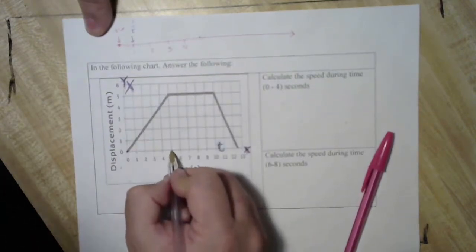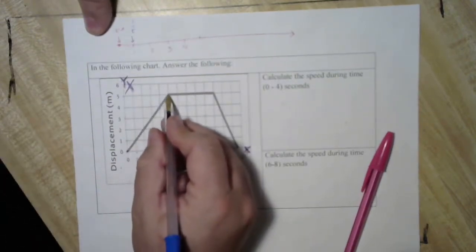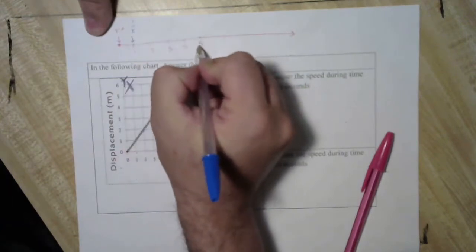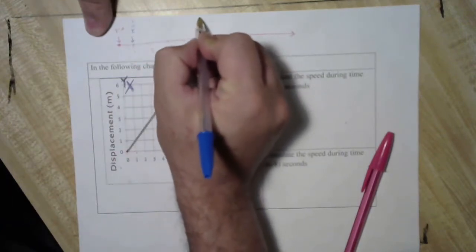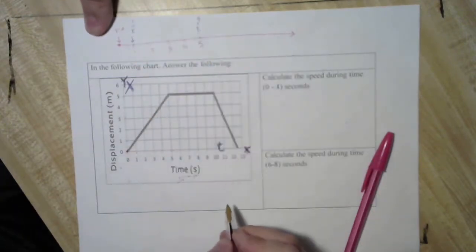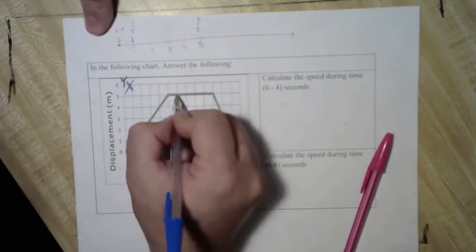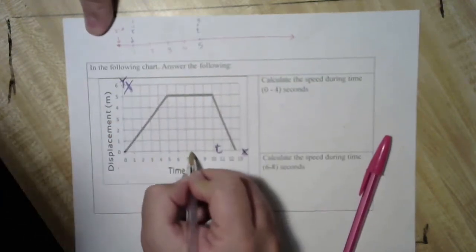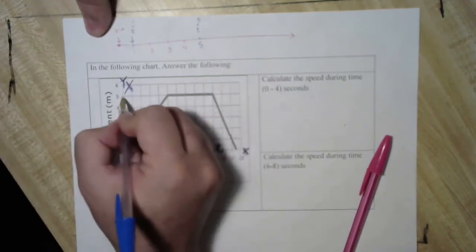So at t equal 5, we have position 5. This is at t equal 5. At t equal 6, we are at the same position. At t equal 7.5, we are at the same position.